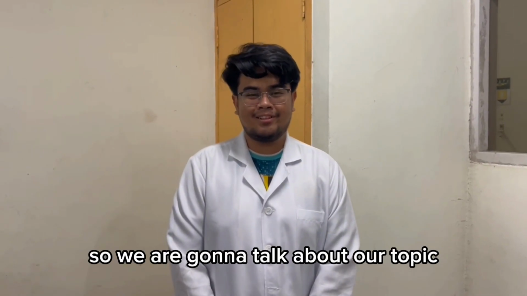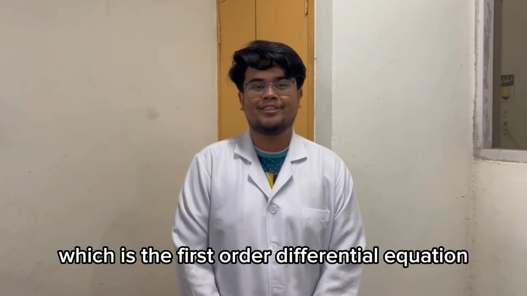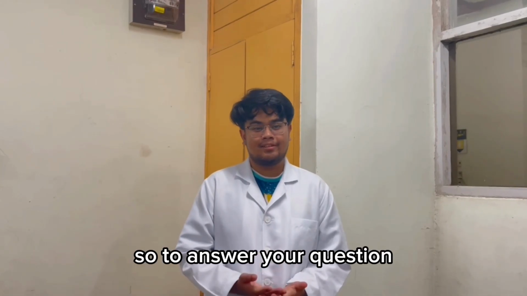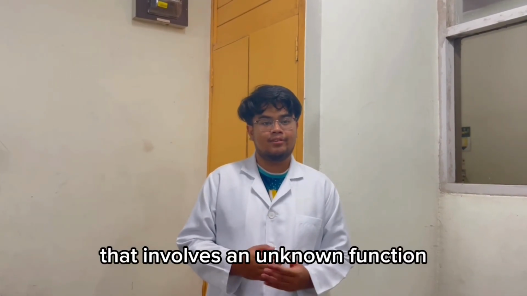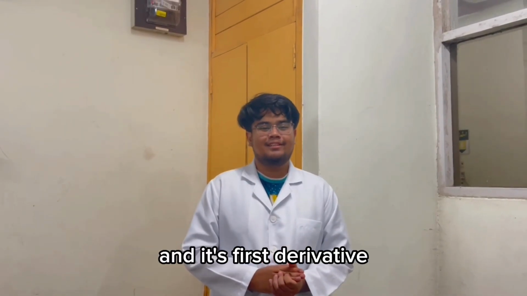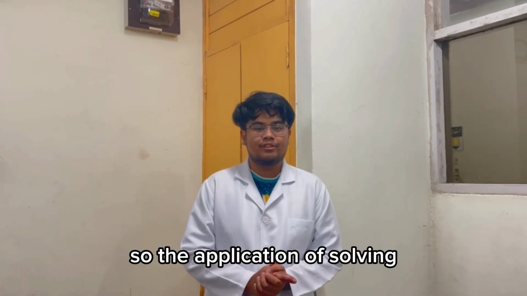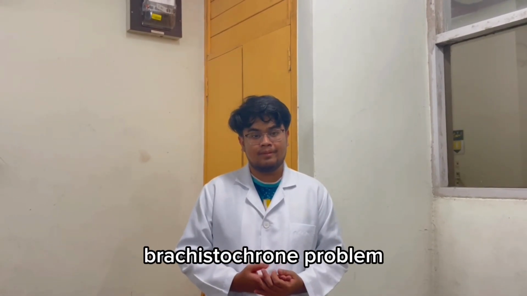So we are going to talk about our topic, which is the first order differential equation. What is a first order differential equation? To answer your question, the first order differential equation is an equation that involves an unknown function and its first derivative, but no higher order derivative. The application of solving problems using differential equations is the Brachistochrone problem.